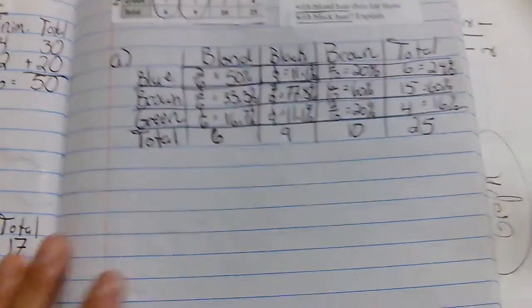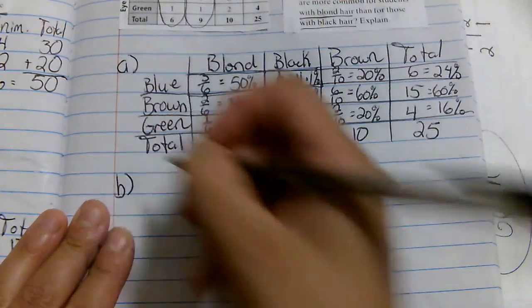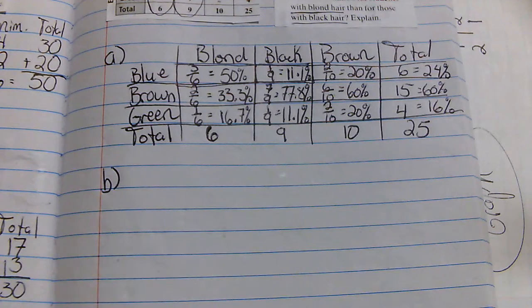So let's go down here to B. This time we're going to be answering this question. I don't have a cutout for this one, so you are going to have to write it.